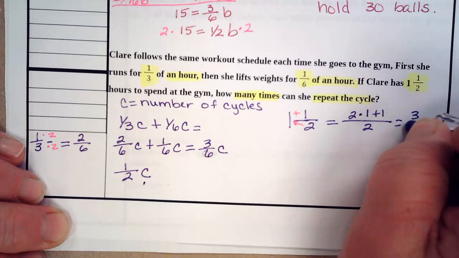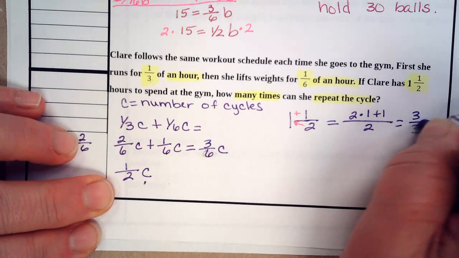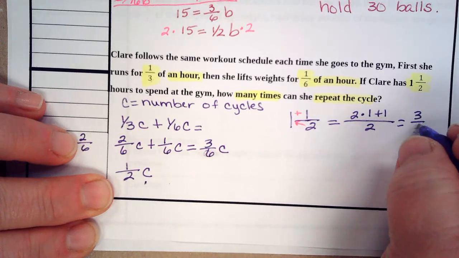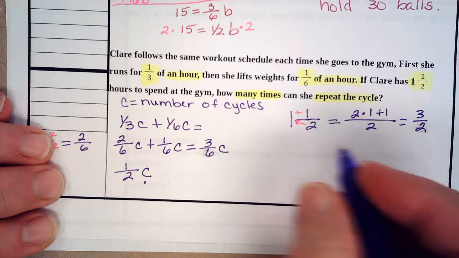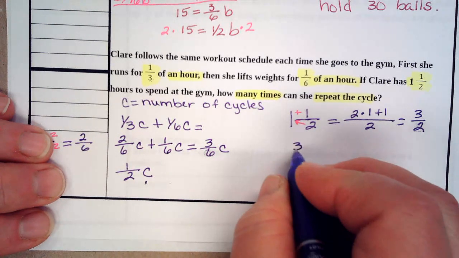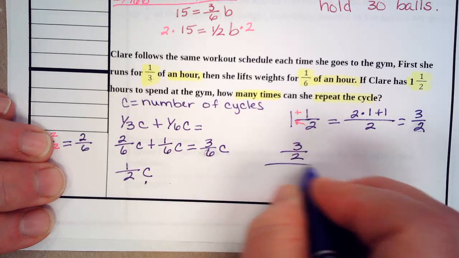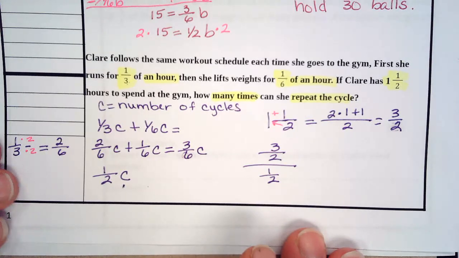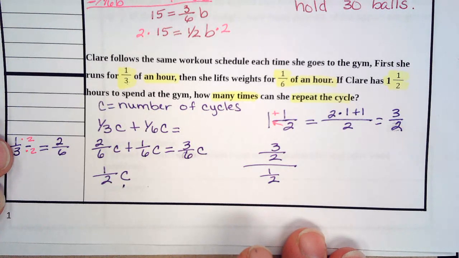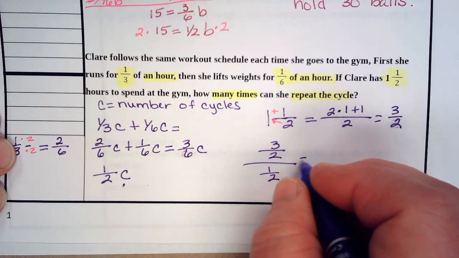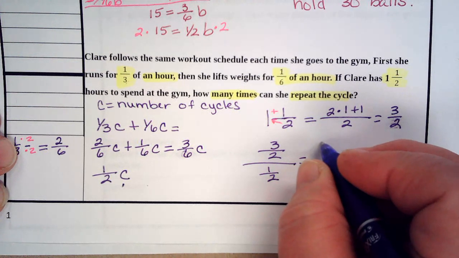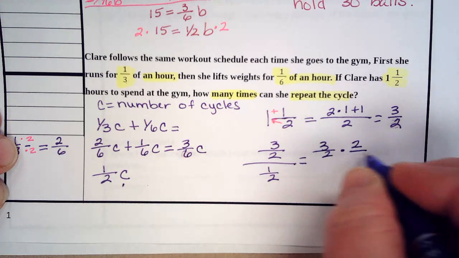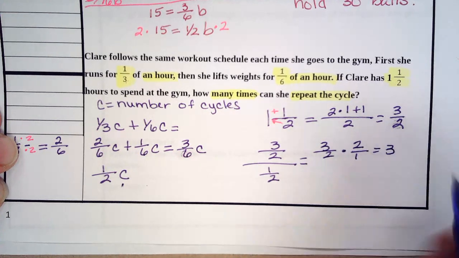How many times will 1/2 go into 3 halves? So we're looking at 3 halves divided by 1/2. But we know that we can't divide by a fraction. We multiply by that reciprocal. So we get 3 over 2 times 2 over 1, and that gives me 3.